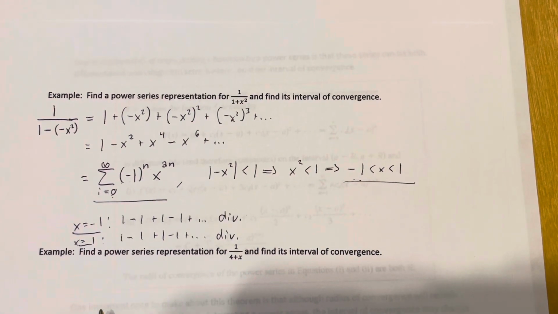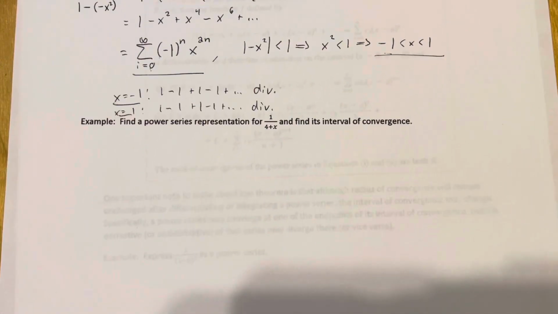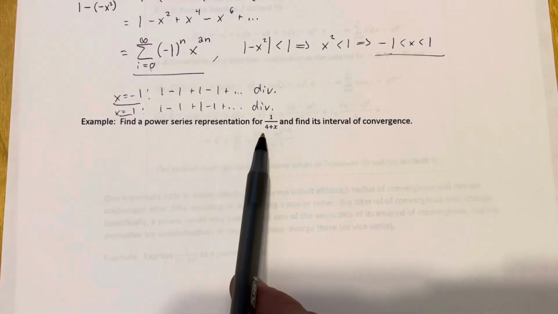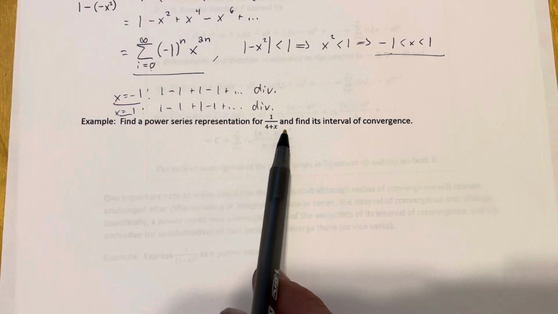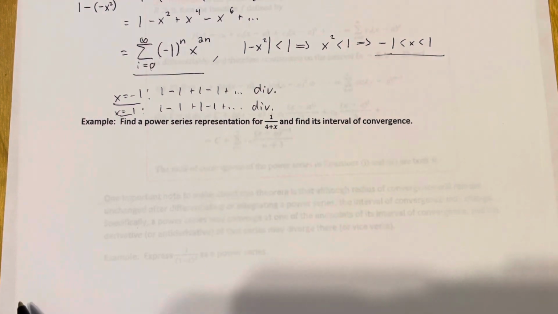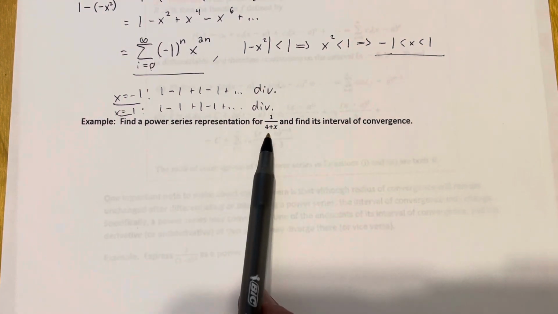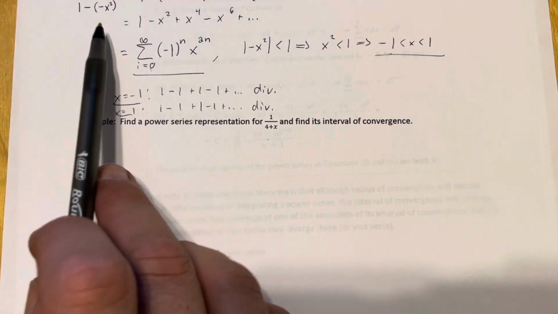I don't need to actually check these endpoints. I did this one just because it's good practice, but for the rest of the examples, we're not going to bother checking those endpoints. Let's try another one. We want to find a power series representation for 1 over 4 plus x, and then also find its interval of convergence. So this is not quite in this form.